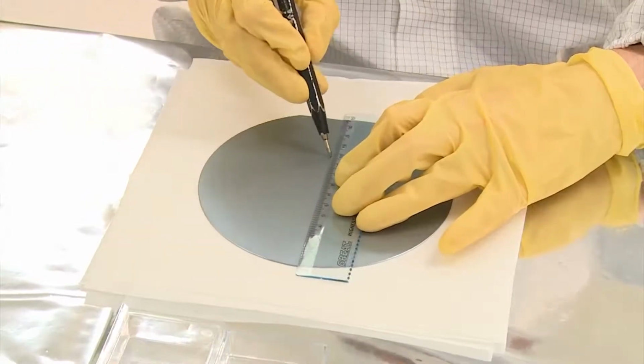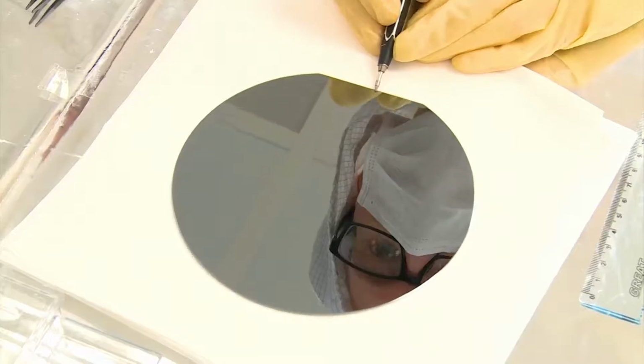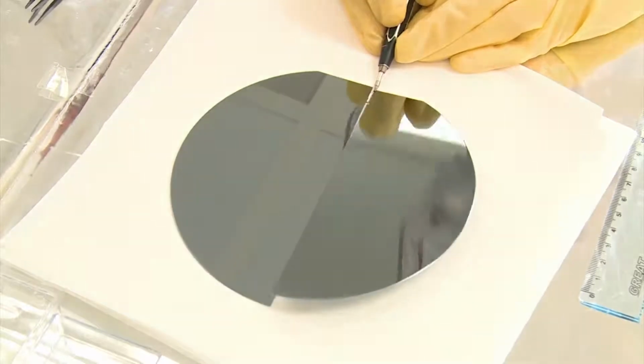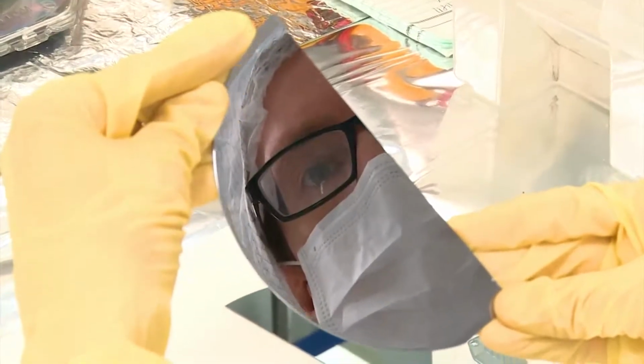So I'm going to nick the end of this wafer a little bit and then apply just a bit of pressure on one side of this piece of silicon. And now you can see that the crack is really flat. That's called cleaving a crystal.